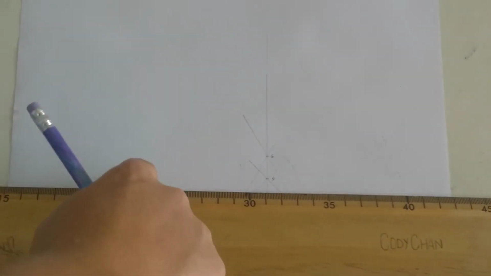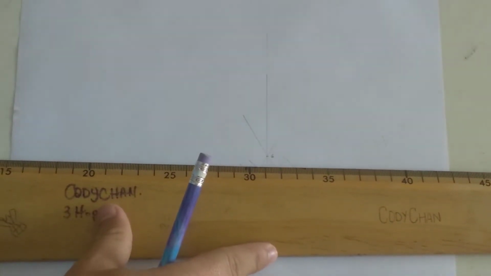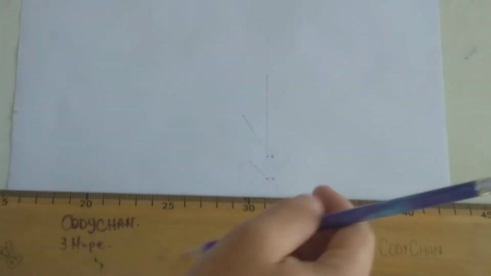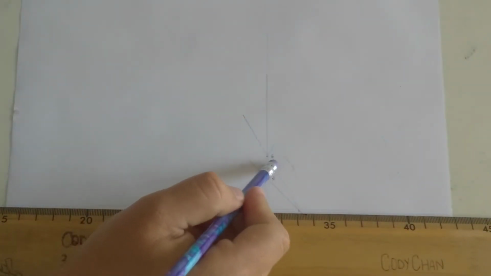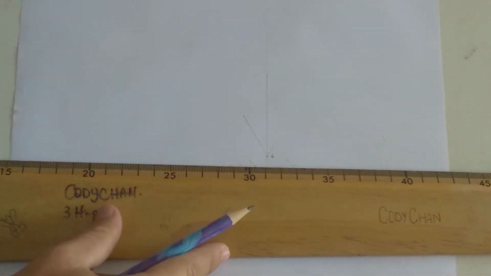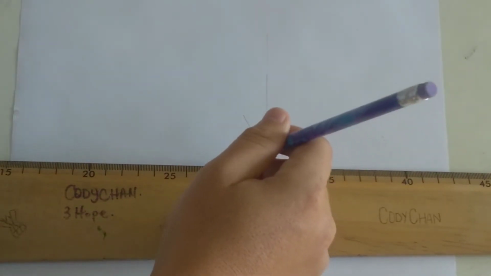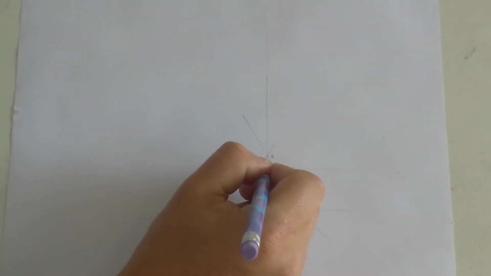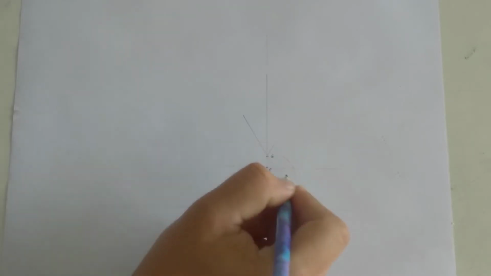And now we draw a line that passes through the intersection of the arcs. Remember that you want your line to be accurate. Any minor mistake will allow our pentagon not to be correct. So where this bisector intersects the vertical line, this is referred to as point 5.